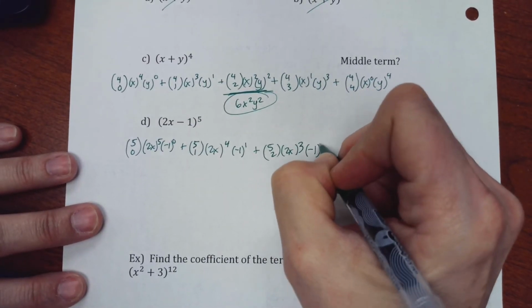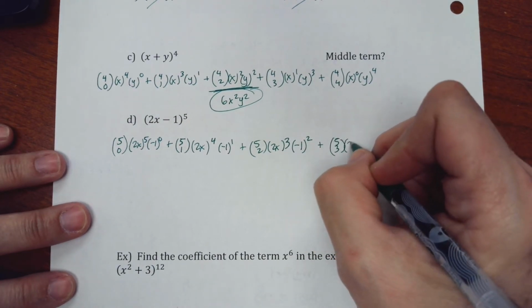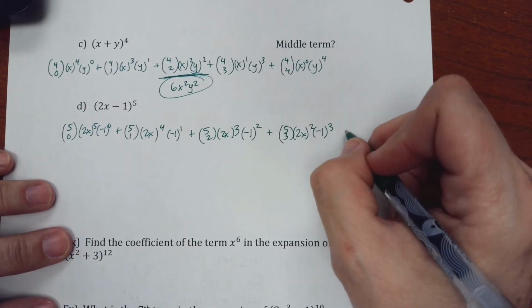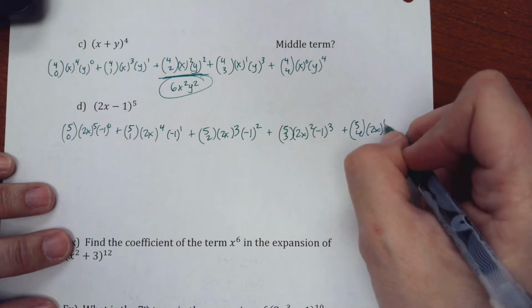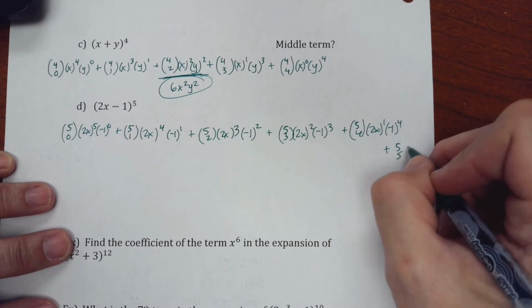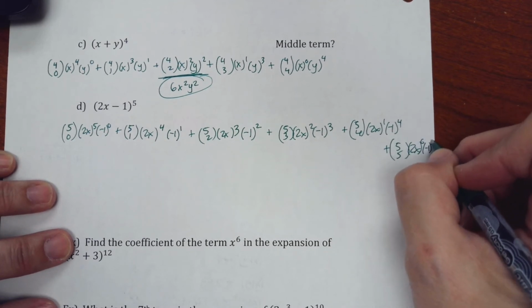My negative 1 to the 2nd. 5, 3. 2x is to the 2nd, but negative 1 is to the 3rd. Then 5, 4. 2x is to the first, but negative 1 is to the fourth. And then finally, 5, 5. 2x is to the nothing, but negative 1 is to the fifth.